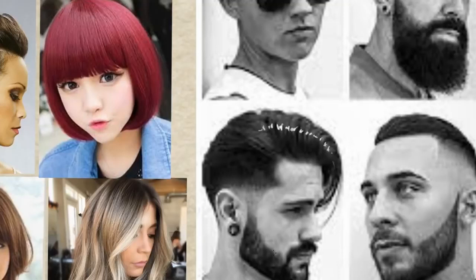So the first thing I think of is, well, it's not too different. Usually the highlight is not too different from the hair color.